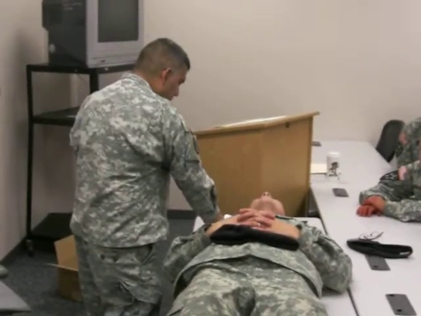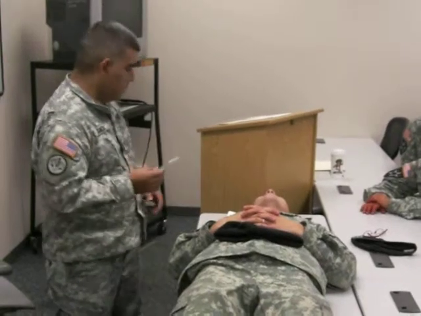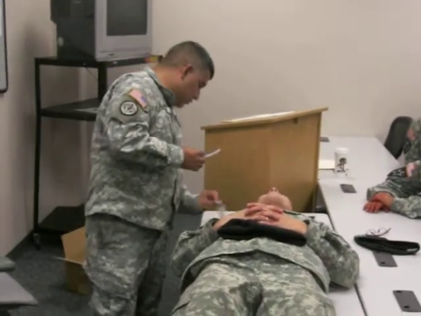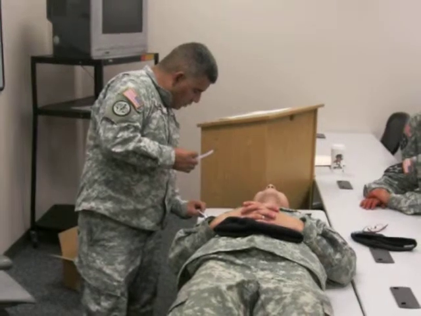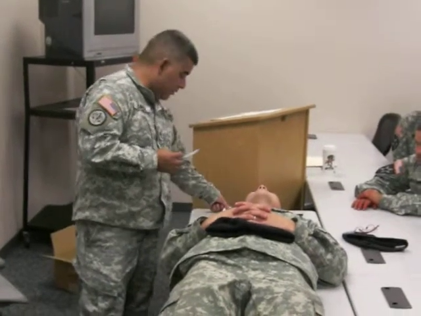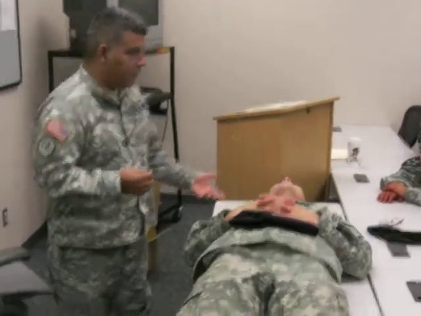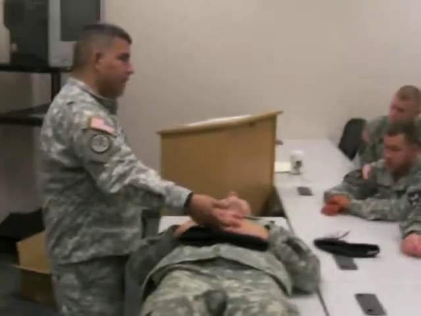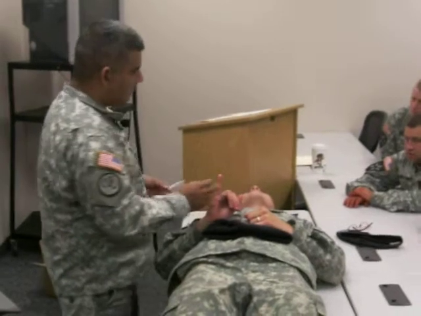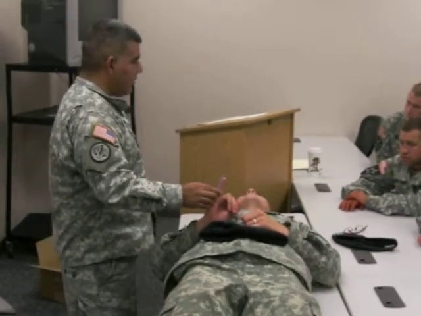They come in different sizes. Normally it's going to be about 9 millimeters. This one right here is 9.4 millimeters. If you look on the front of the package, it'll tell you what size. To size it, we're going to look at the little finger on the casualty. It should be either that size or smaller.